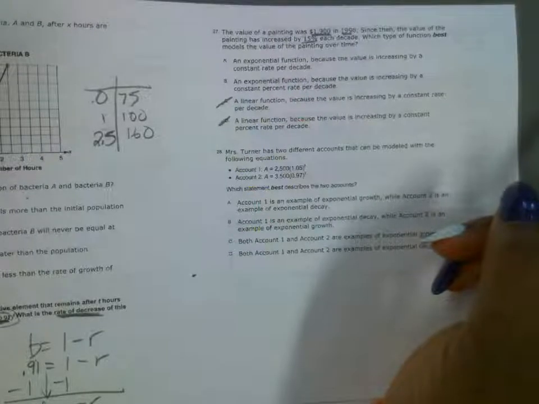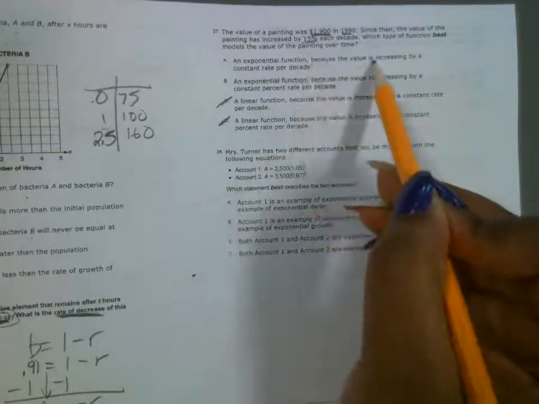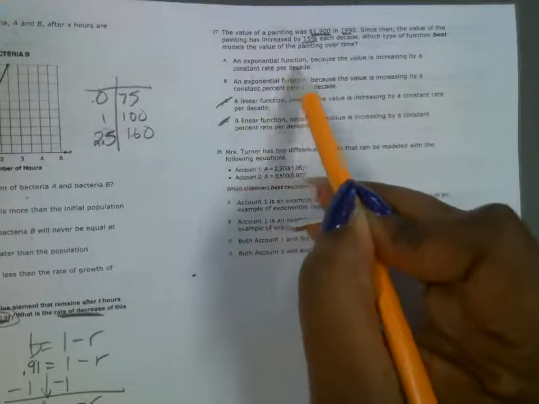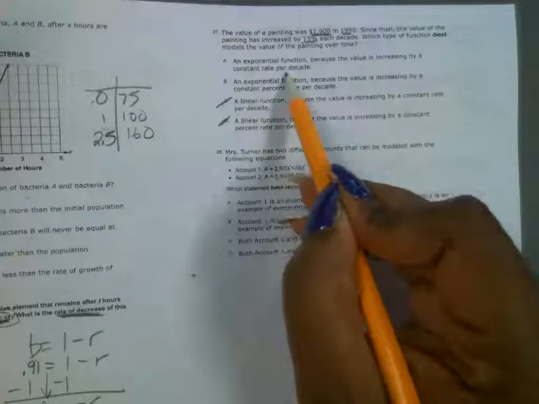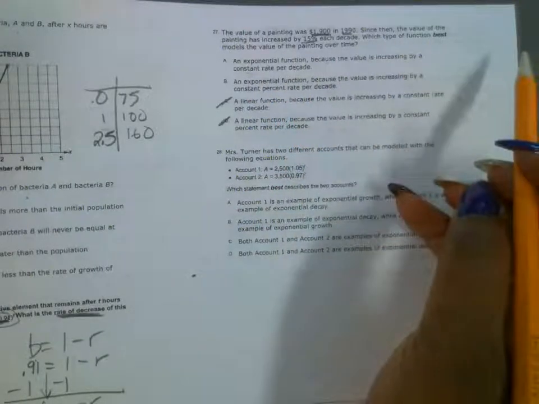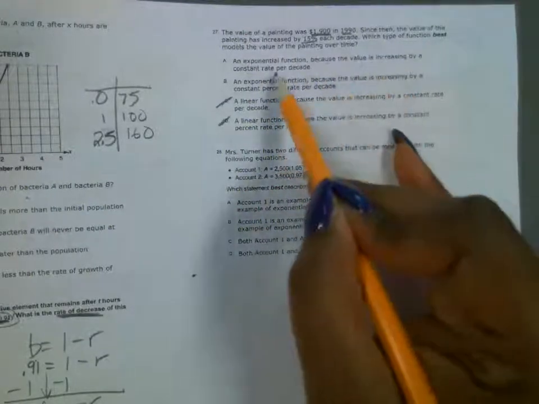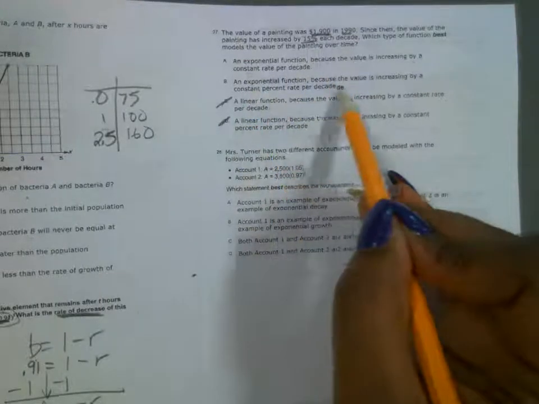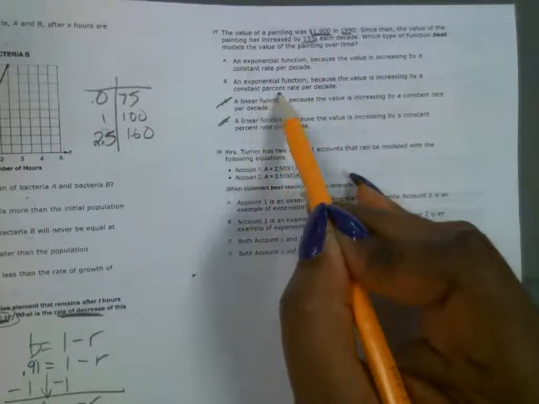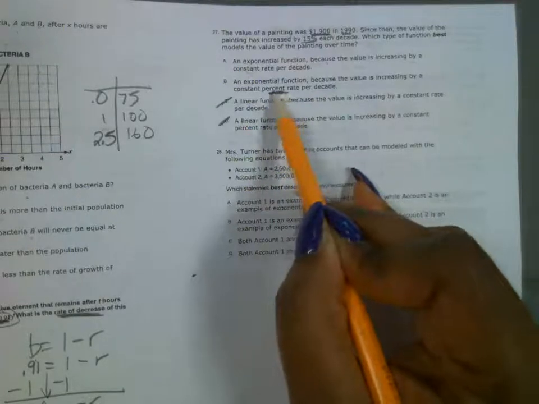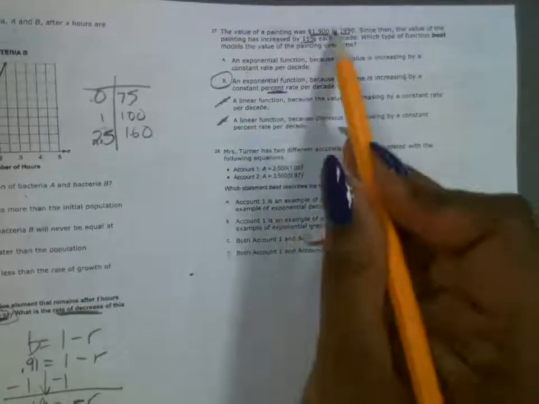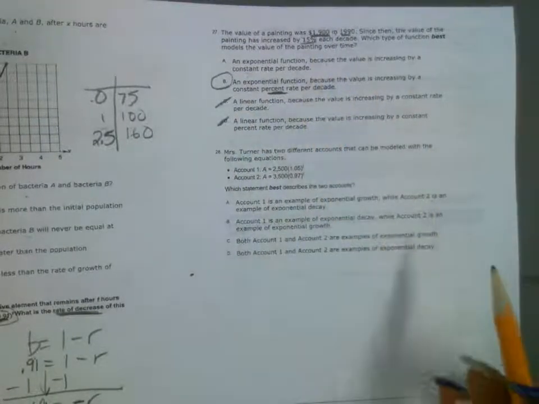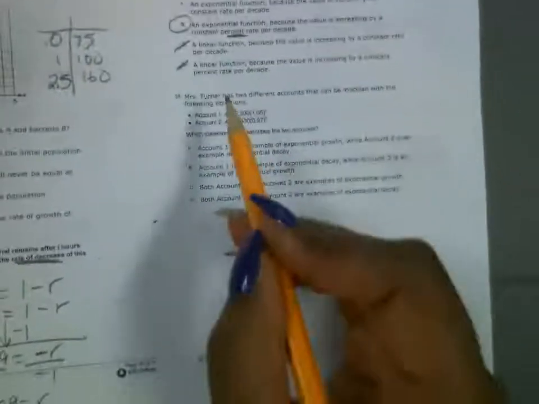Okay, is it exponential because the value is increasing by a constant rate per decade? No, increasing by a constant rate per decade, that's more linear than exponential. The value increasing by a constant percent per decade, that's what it's doing. Okay, this is exponential growth because it increases by a percent, not a constant rate. That's more linear.